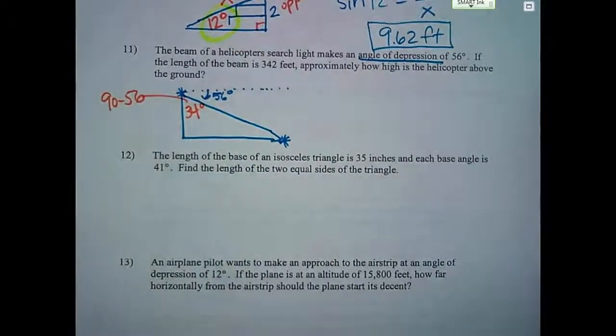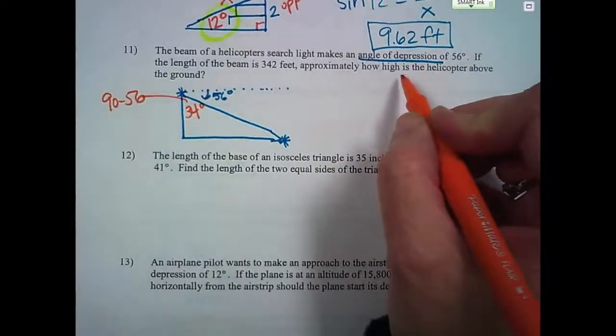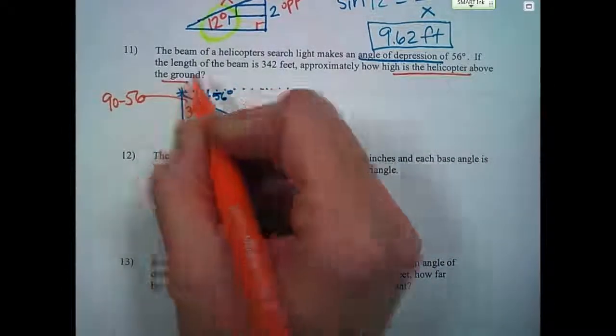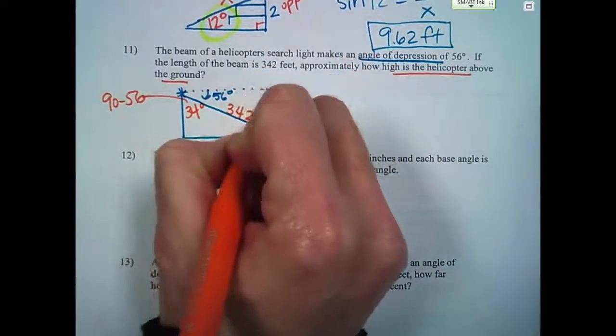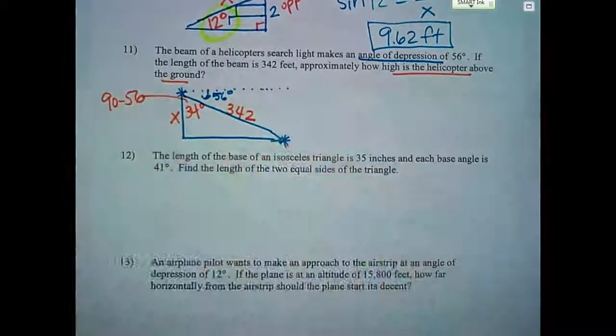And then it's asking us, how high is the helicopter above the ground? And it tells us that the beam is 342. So you know this is 342, and it wants to know how high it is. So I have an angle. And what 2 parts of the angle do I have? I have its hypotenuse and its adjacent.